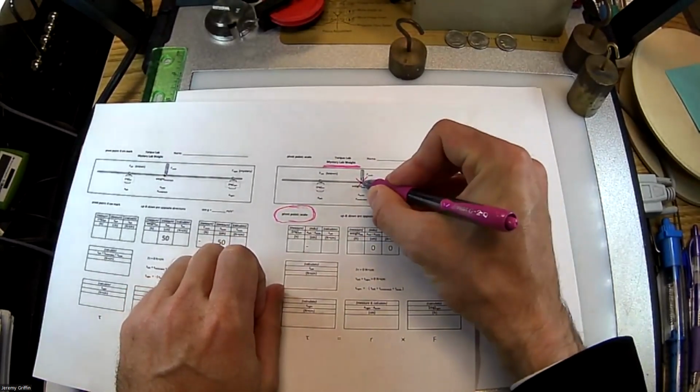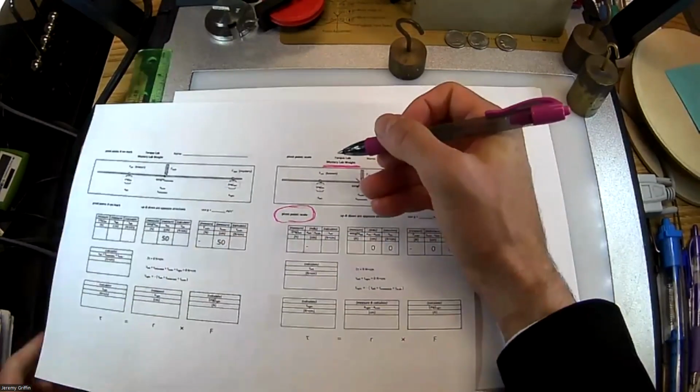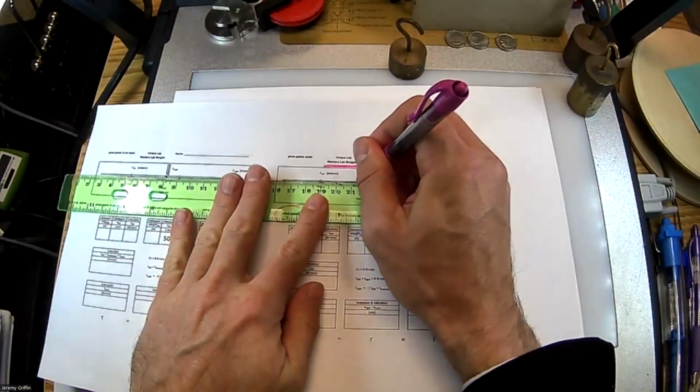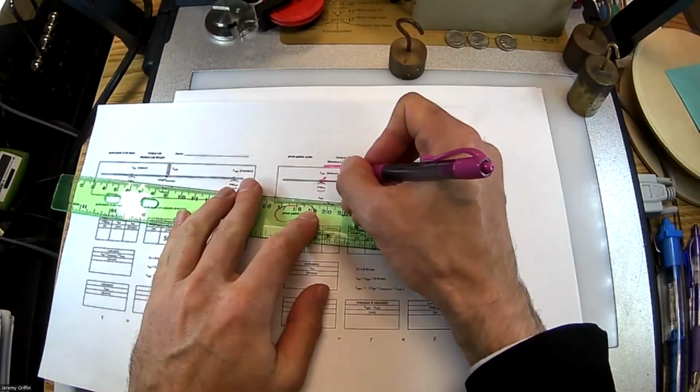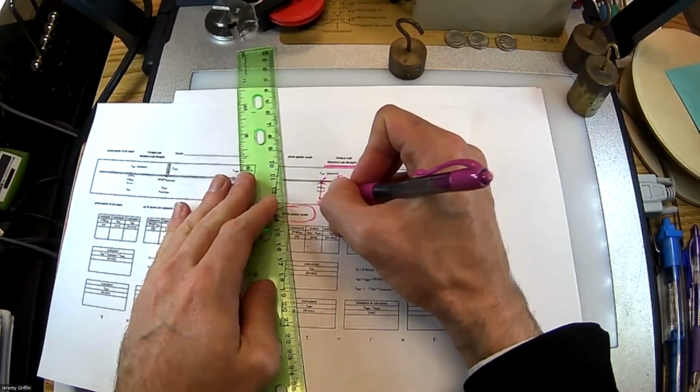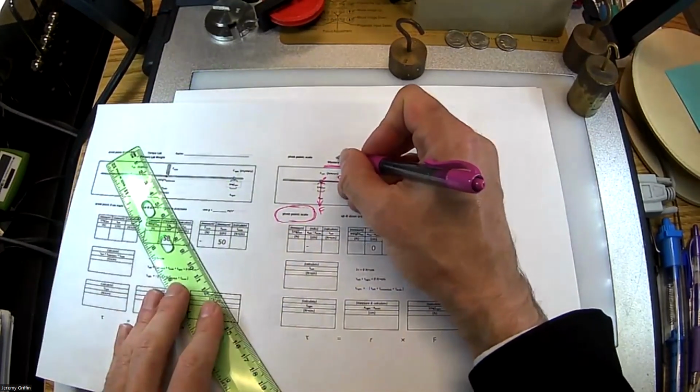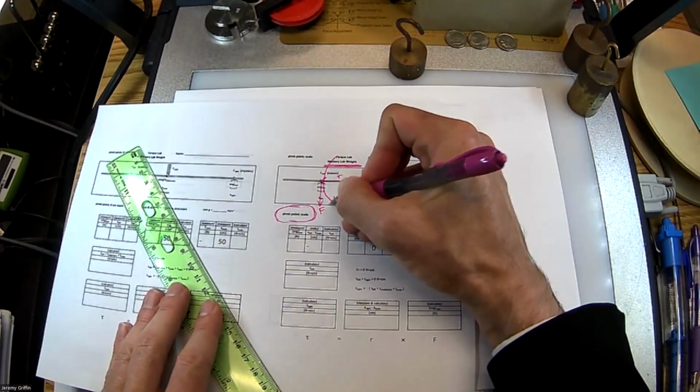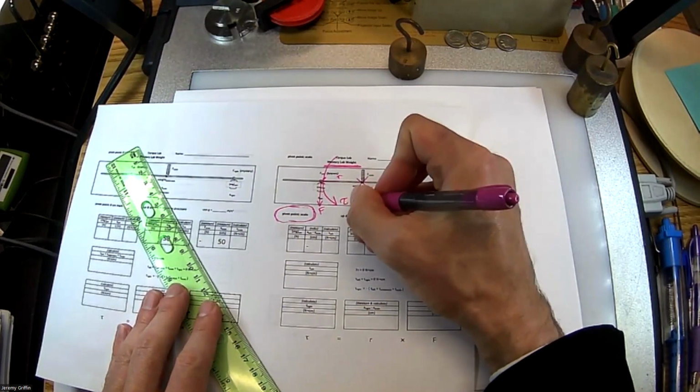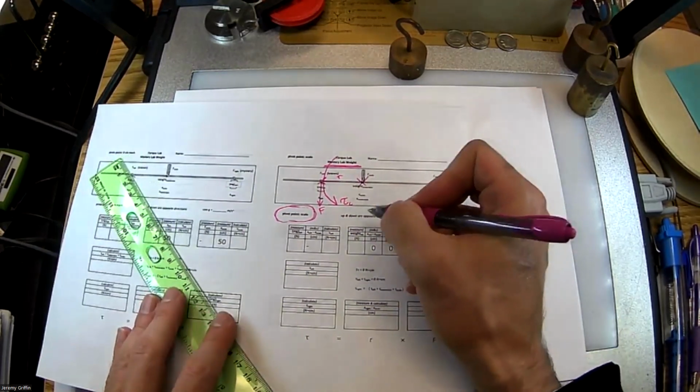So treating this as the pivot point, this weight on the left side is at some radial distance to the left, so I'll call that R. It's got some weight, maybe I'll call it F for force, R cross F. Is that causing a counterclockwise torque? I'll call it tau sub L, the left torque.